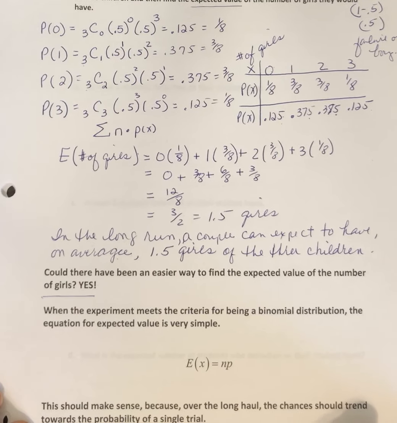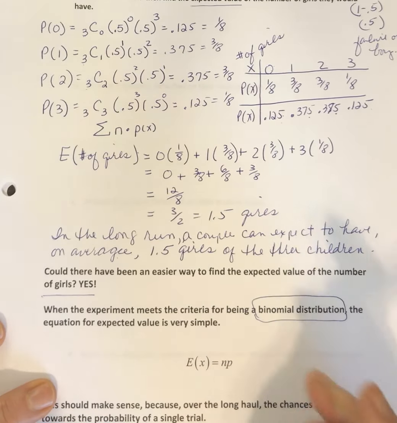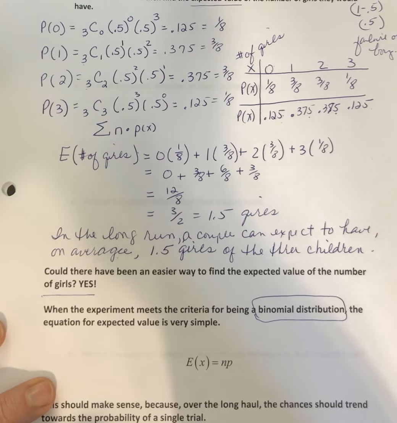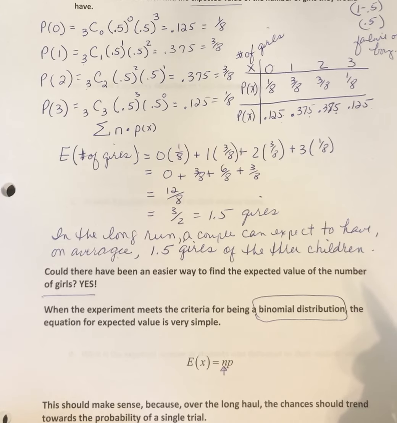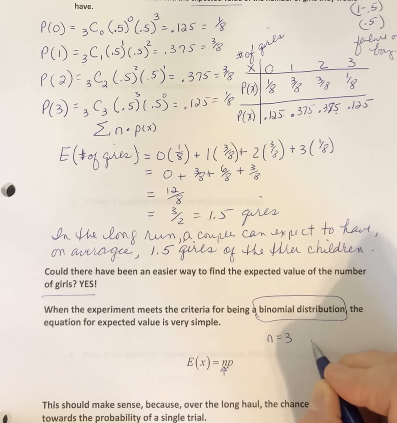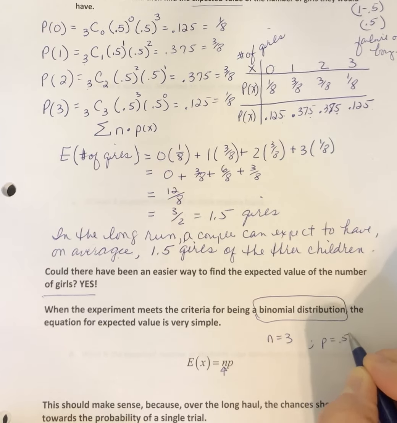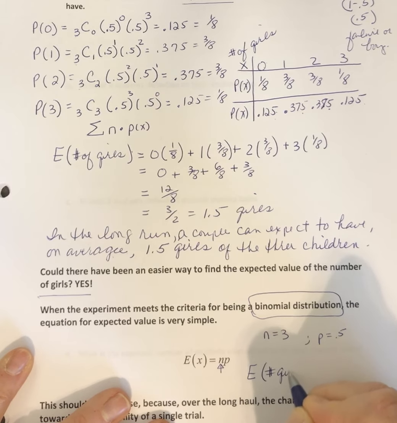Could there have been an easier way to find the expected value of the number of girls? Yes, there is. So here's the key, though. You have to have a binomial experiment or a binomial distribution to make this expected value very simple. So really all you have to do is take the number in your trial, and in this case, n is 3. You take the overall probability. That probability is 1/2.